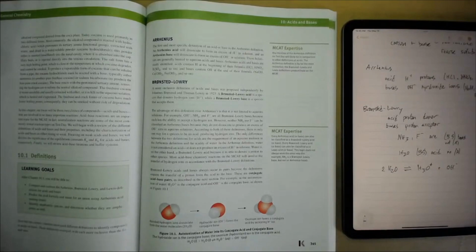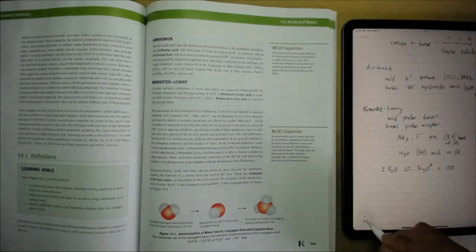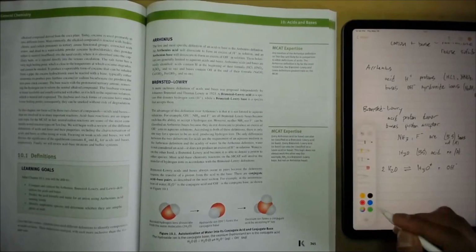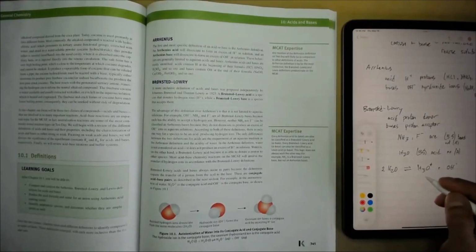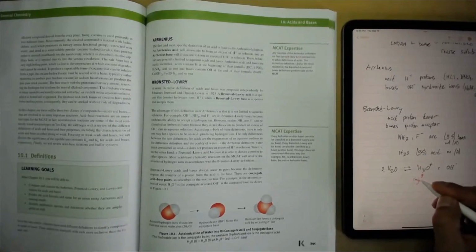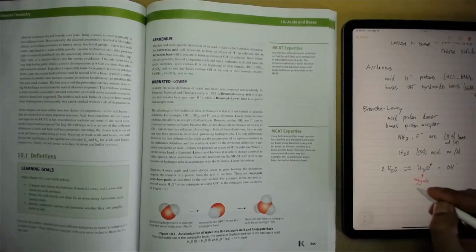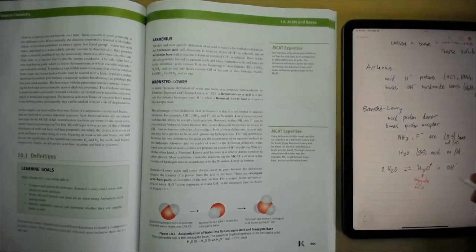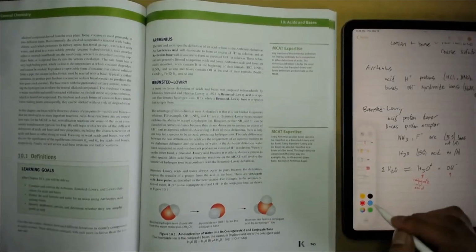And the H3O+ is the conjugate acid. Should we make bases in blue? Conjugate base. All right.